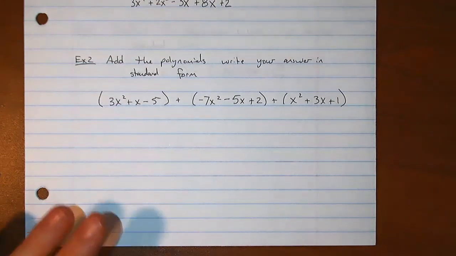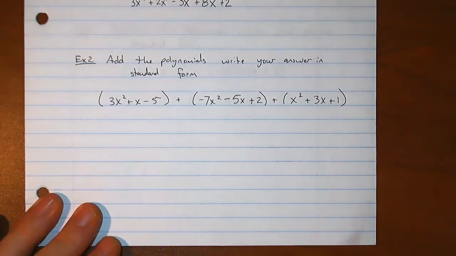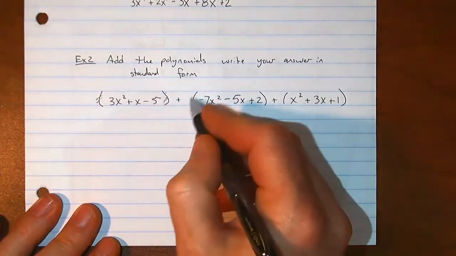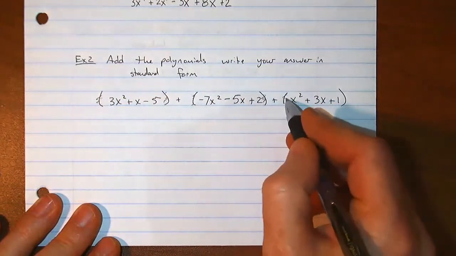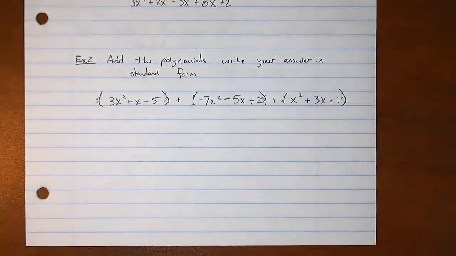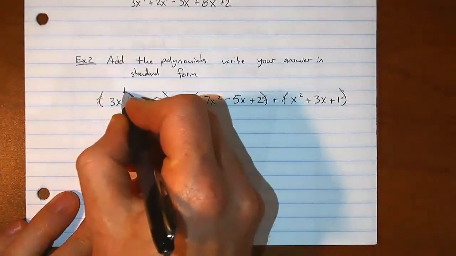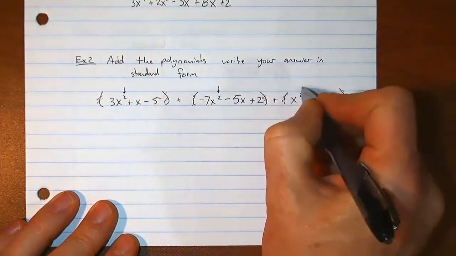Okay, so hopefully you finished this. And the first thing you should have done is just ignore the parentheses. For the sake of time, I'm not going to rewrite it. I'm just going to say, hey, we're ignoring these. Okay, so just for the sake of time to make the video go a little faster, let's just ignore the parentheses.